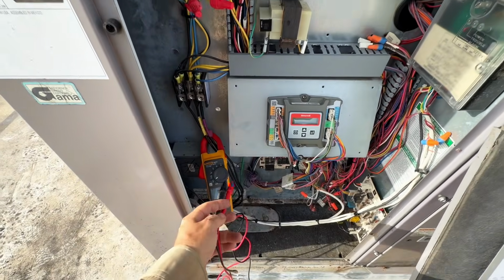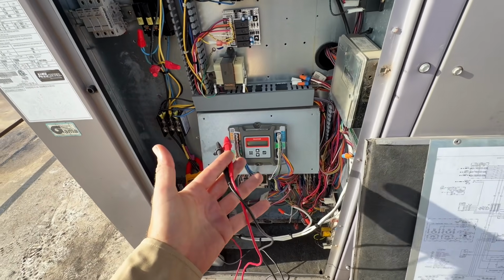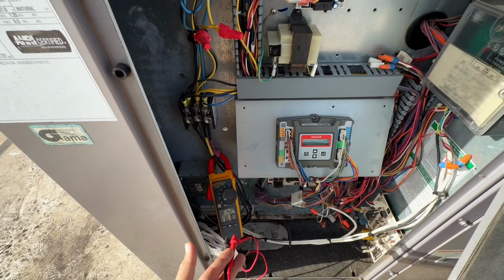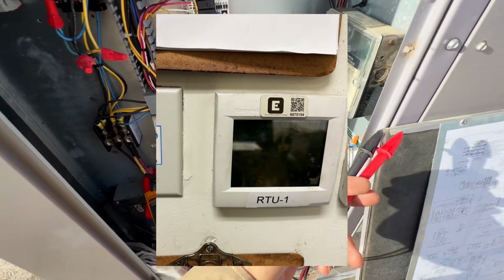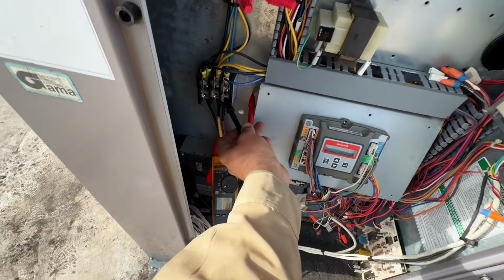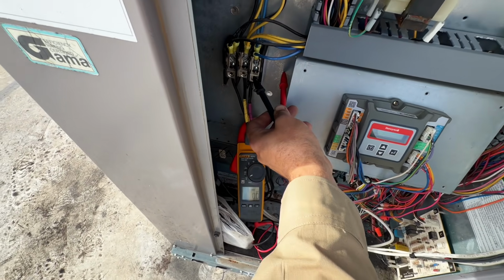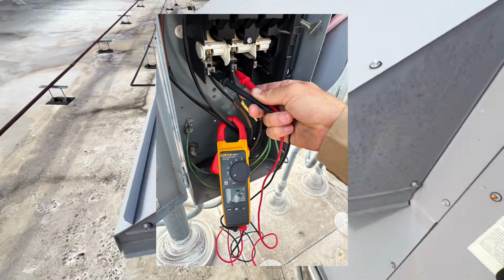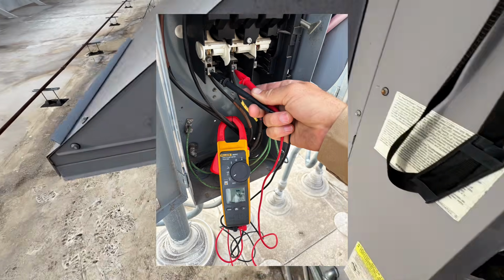We arrived on this call, the customer complained that the unit was not operating, the store was hot. So one of the first things that I noticed was the thermostat was blanked. Now I'm checking here, we don't have voltage. We also don't have voltage on our disconnect coming in over there.